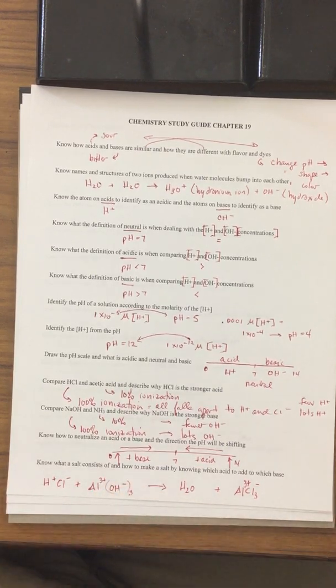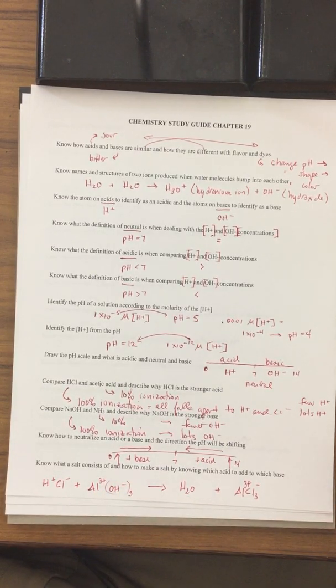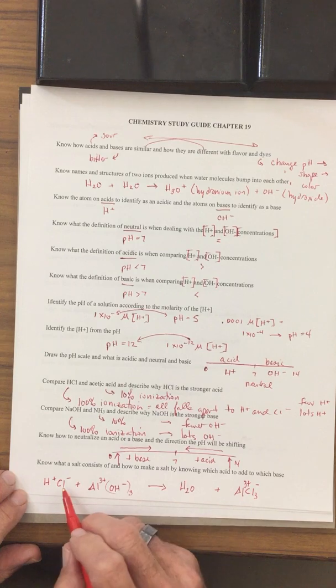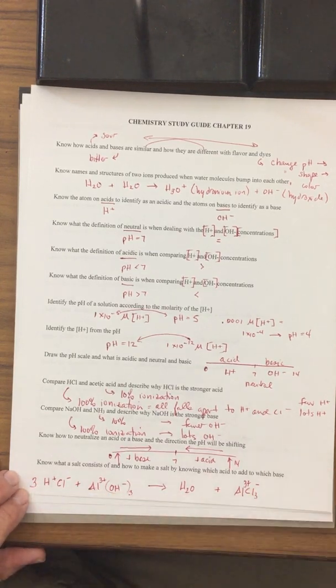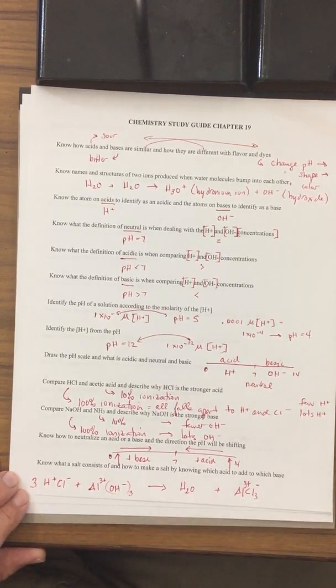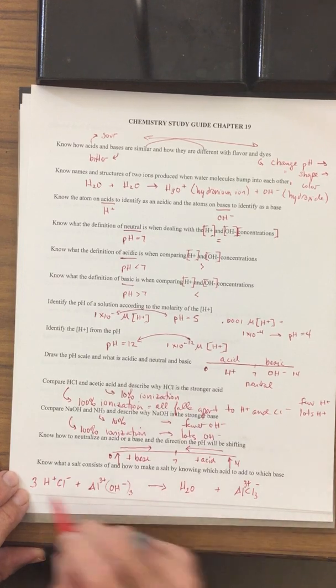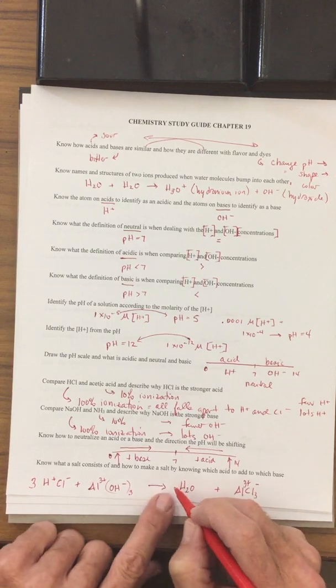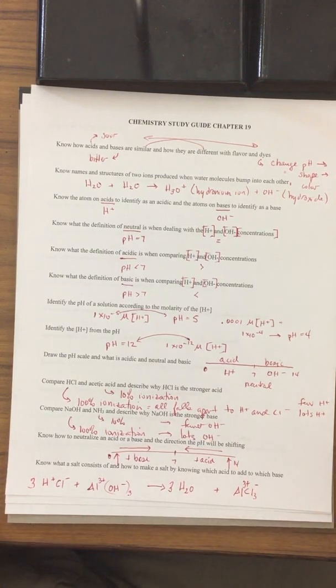Let's try to balance this. If we take a look, we have 3 chlorines here. We're going to need to have 3 chlorines here as well. 3 times 1 is 3. That gives me 3 H's and gives me 3 OH's. That will give me 3 H2O's.